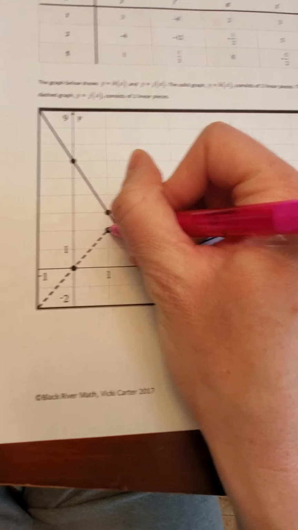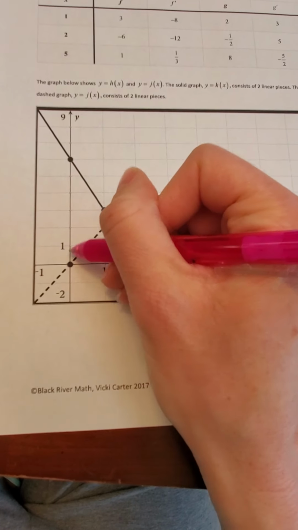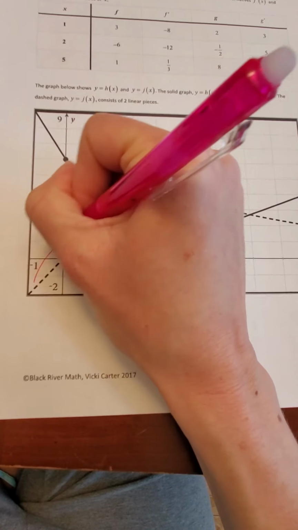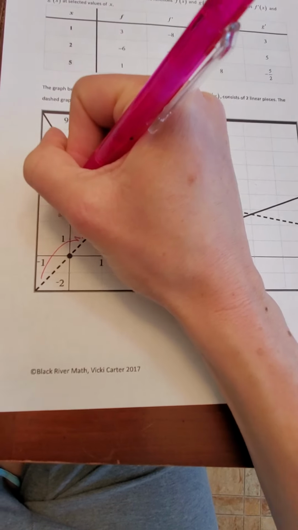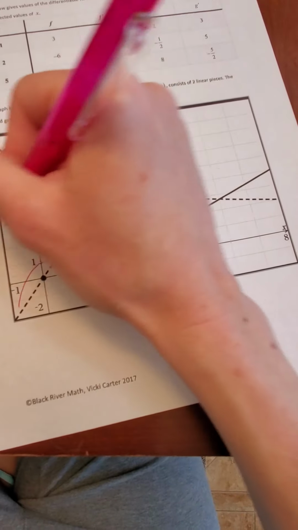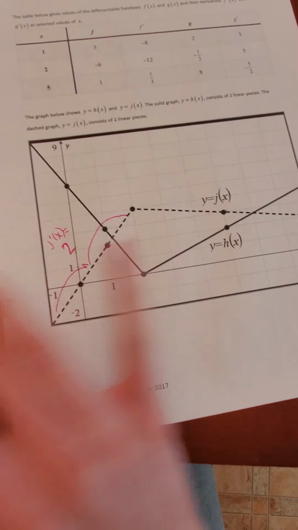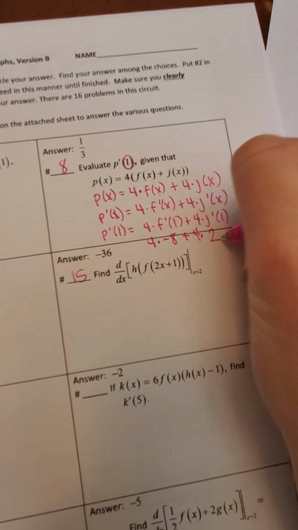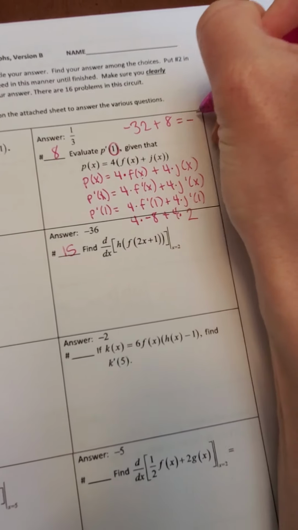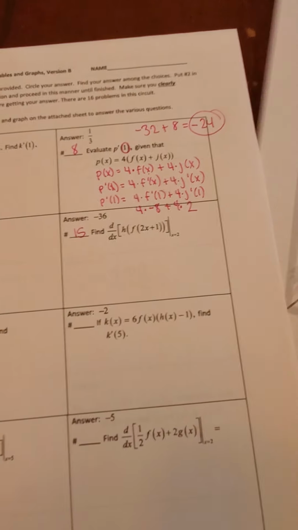All I have to do now is count my slope. So counting my slope is saying, what is that tangent line? So I'm going to go up 1, 2, and then over 1. So my slope there, and I'll do this every single time, its slope is going to be positive 2. So on this side, j prime of x is going to equal 2. So if I go back over here and do the same thing, now I have negative 32 plus 8, and then that answer should be negative 24. And then I find negative 24 somewhere on here and go from there.